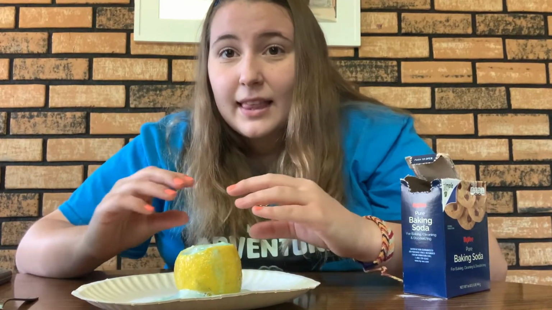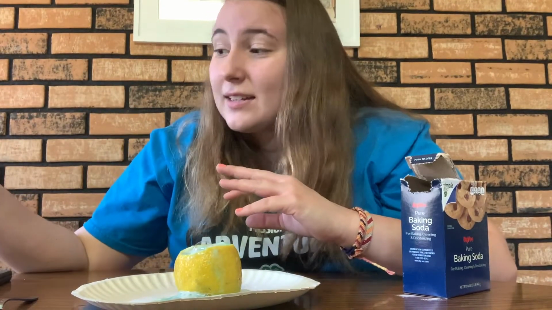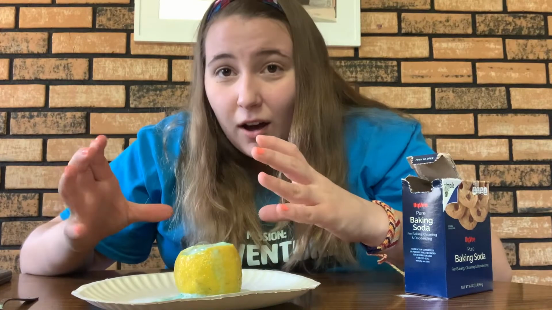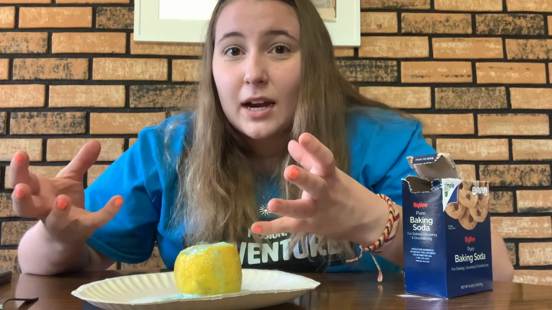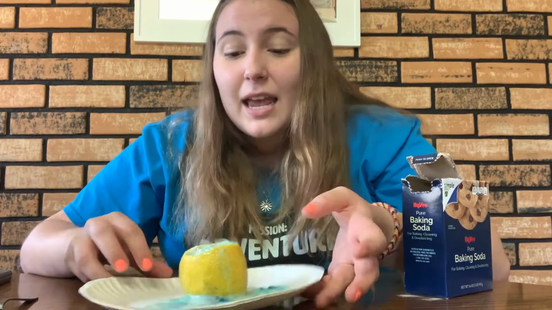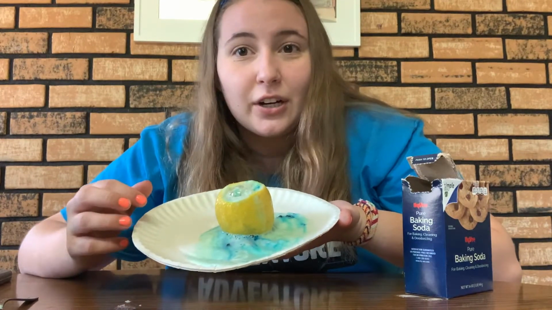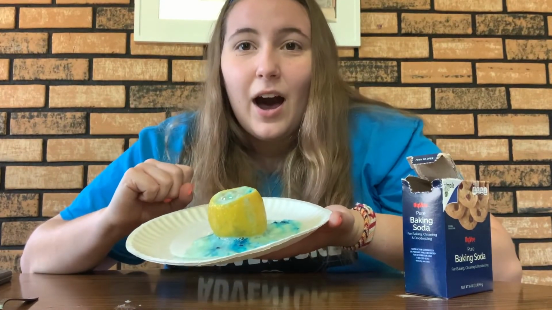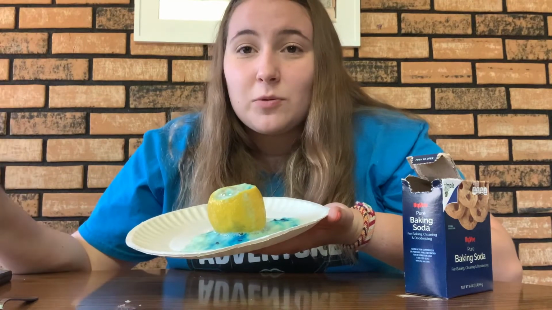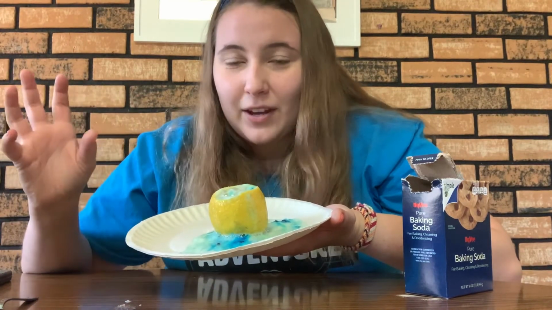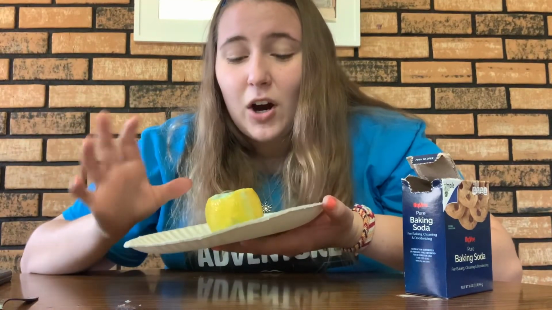Now it's important to talk about why this reaction occurred, okay? The citric acid inside that lemon is reacting to the base of the baking soda and the dish soap, and it created an infusion of carbon dioxide, which caused that bubbling and fizzing, and the carbon dioxide had to be released into our rainbow of color here, our blue fizz. So again, that dish soap just helped create more of an extravagant eruption of our lemon here.